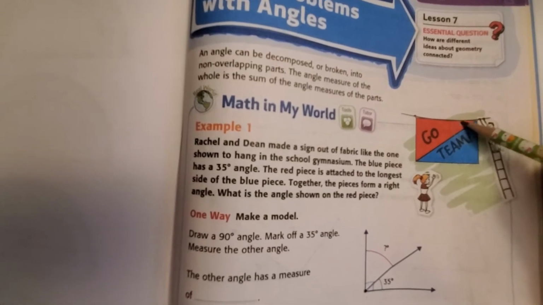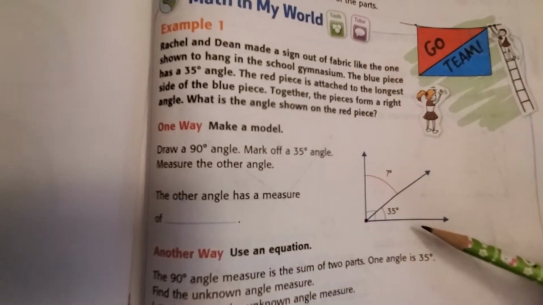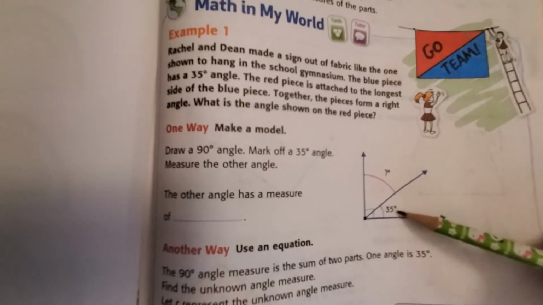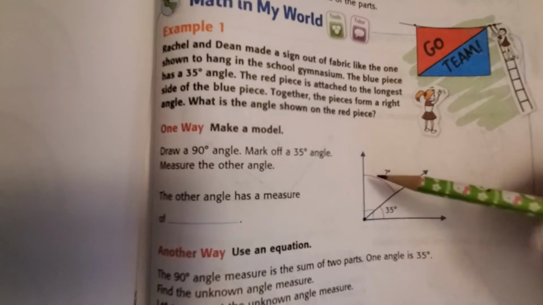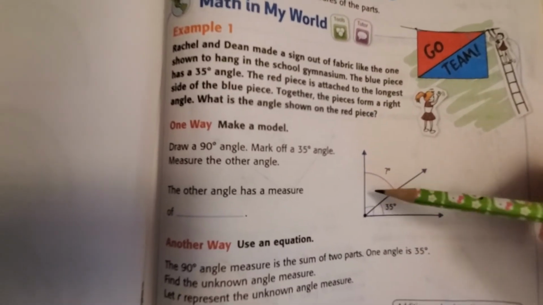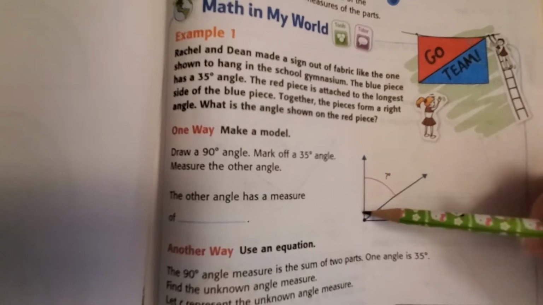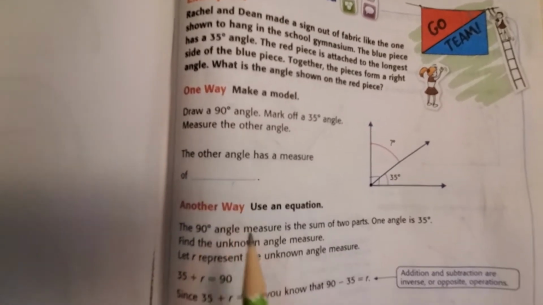Okay, so you're looking for this measurement here. So one way is to make a model. So here is my model. I know this is my blue piece, this is my red piece. The blue piece is 35 degrees, and we don't know the measurement of the red piece. However, we do know that combined, these two angles make a 90-degree angle. Okay, so you can measure it. That's one way to do it. Or you can use an equation. It's going to give you the same answer.